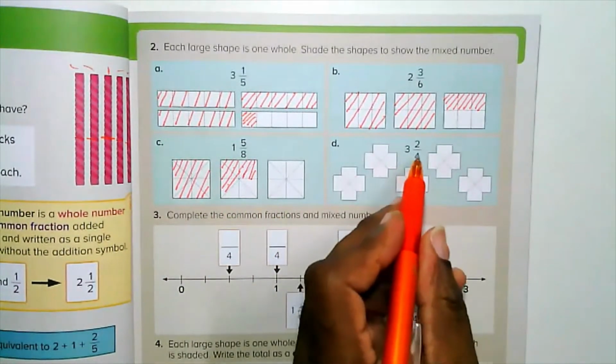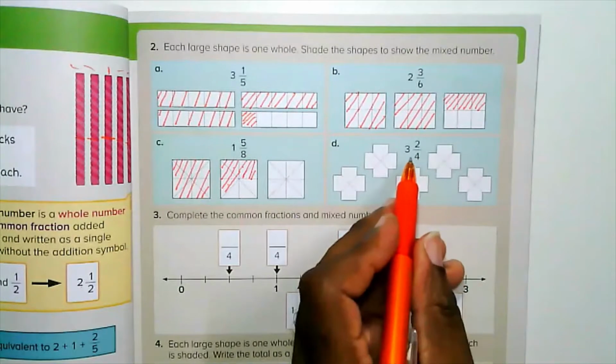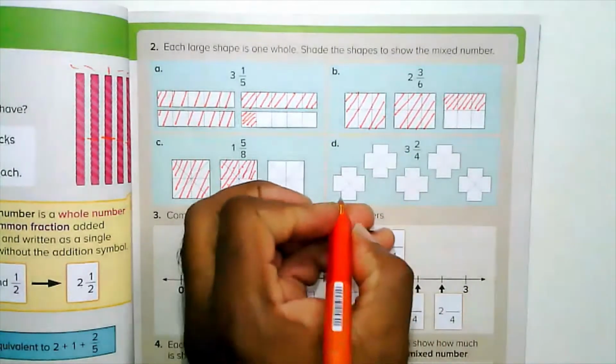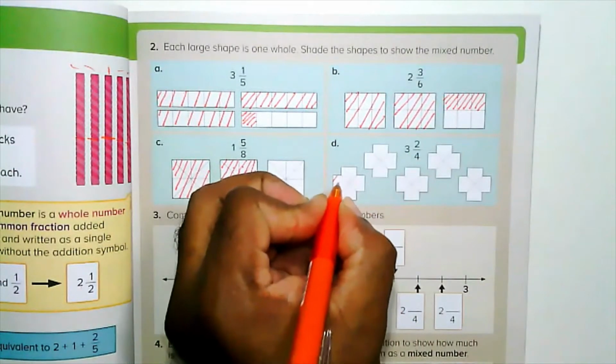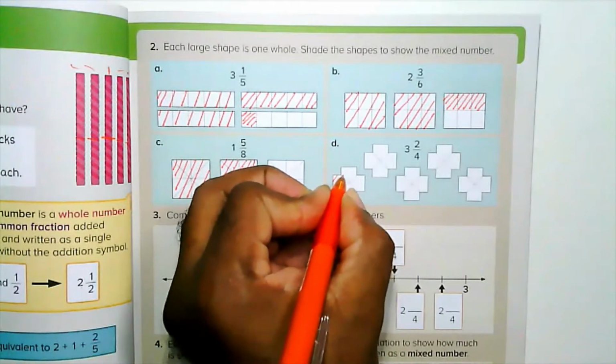Now part D, 3 and 2/4. So we have to shade 3 of the shapes.